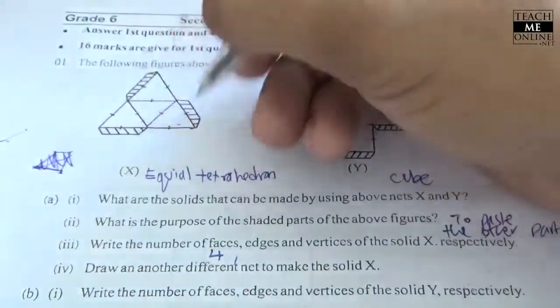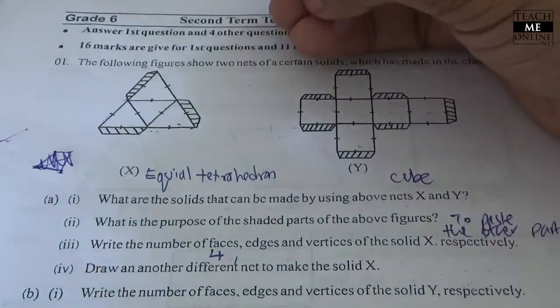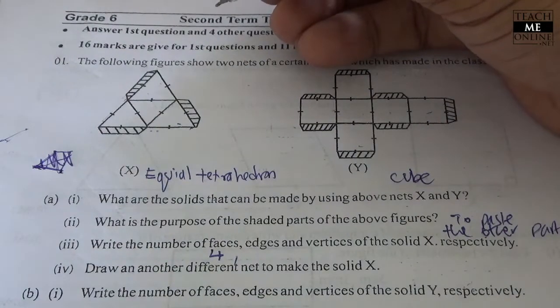We have to imagine what this looks like as a 3D shape.